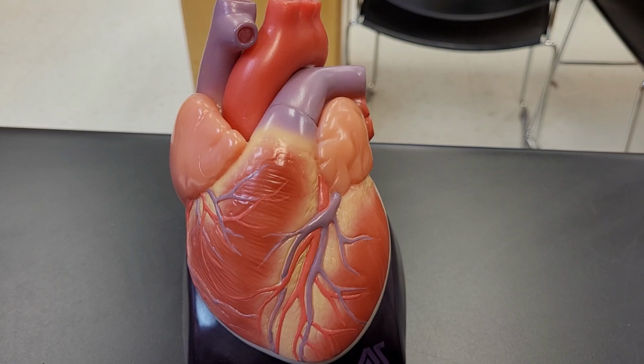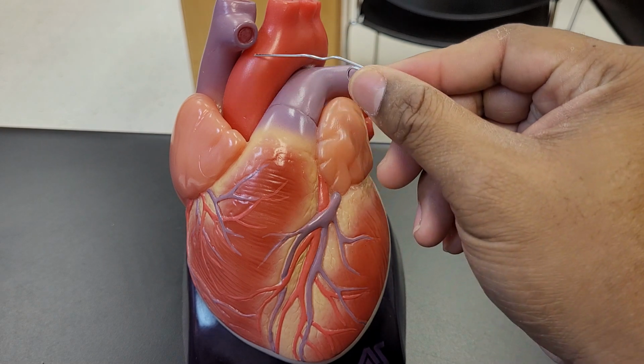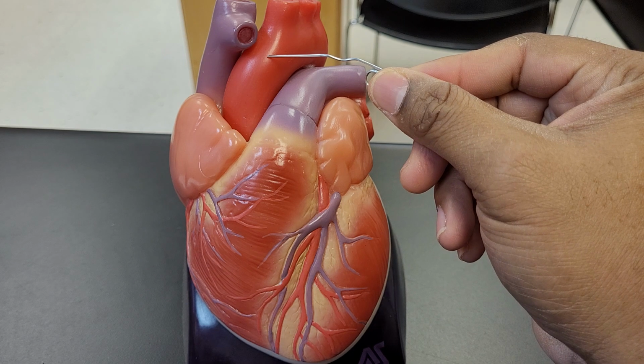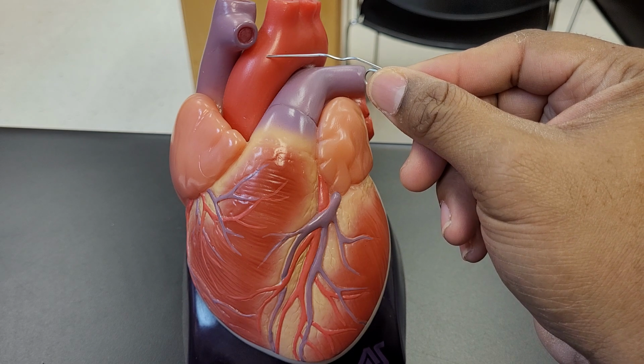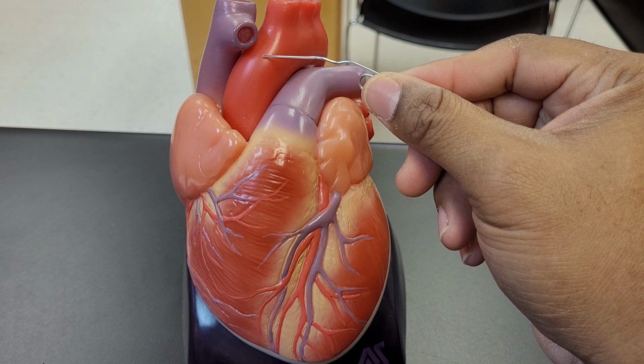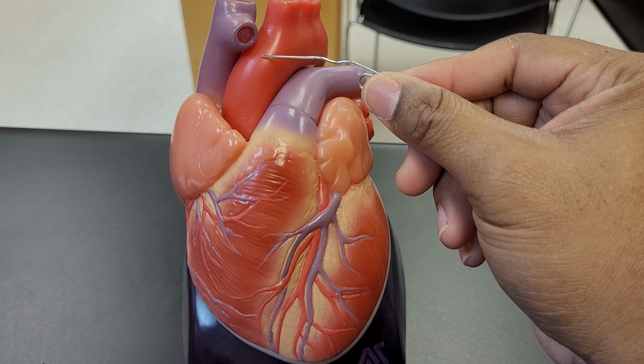All right, class. So in lab number 2, we're going to discuss the anterior or outer structures of the heart. And in number 1, we have to know the aortic arch. And this is the aortic arch. And the aorta is responsible for sending oxygenated blood to the systemic circuit.